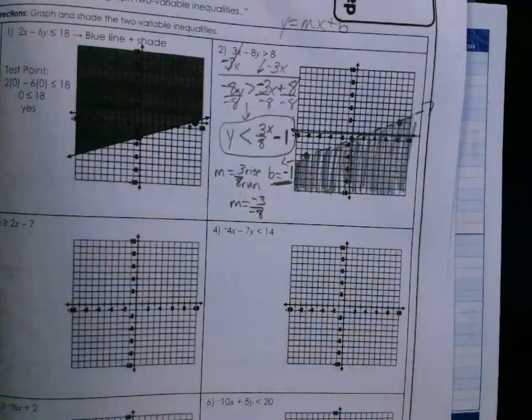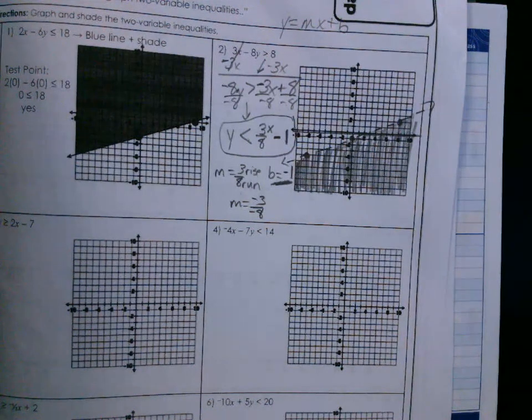Any questions about that? Yes. You always start at the origin. If you're going to graph, you start at the origin, because you're going to graph the B first. So since the B is on the y-axis, start at the origin and count either up or down. That's it.